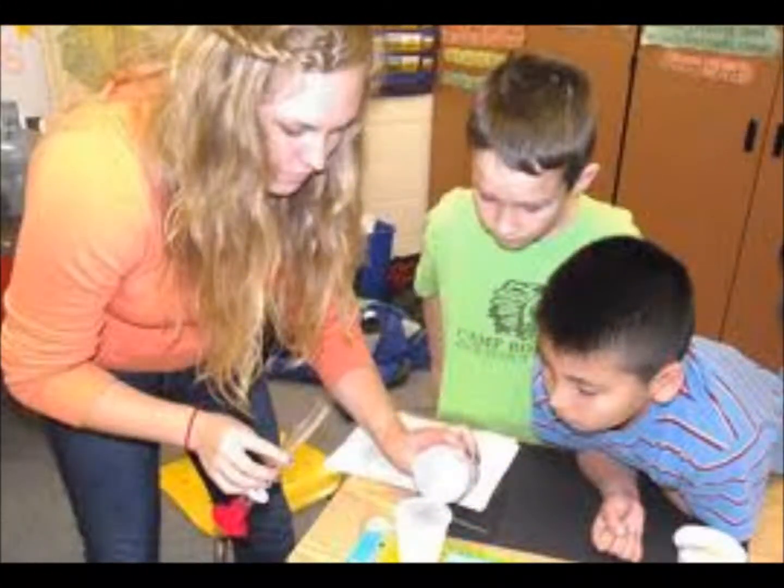The teacher is explaining how she wants the experiment to run properly. The students seem to be having trouble running the experiment, so they called their teacher over for assistance. It seems that the students did not measure their liquids correctly, so the teacher had to step in and correct their error.